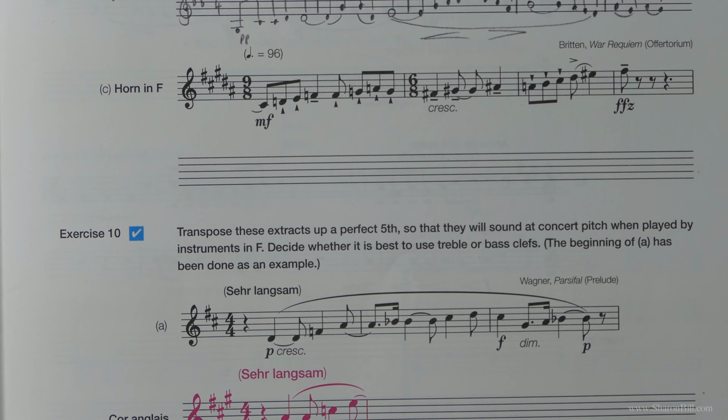So I'm hoping you've had a little go of this. So let's see where we're going now with this transposition. So at the moment we've got 5 sharps, which means we're in B major. Doesn't matter whether we're major or minor, and it really isn't worth trying to figure it out with all these accidentals.